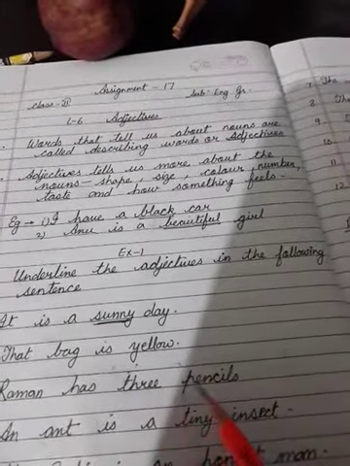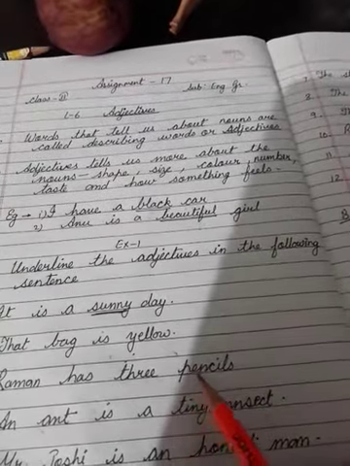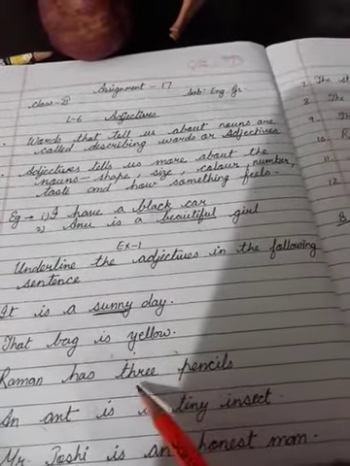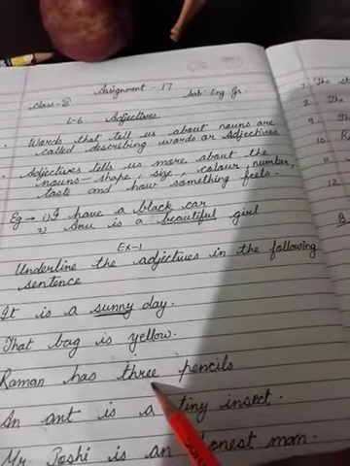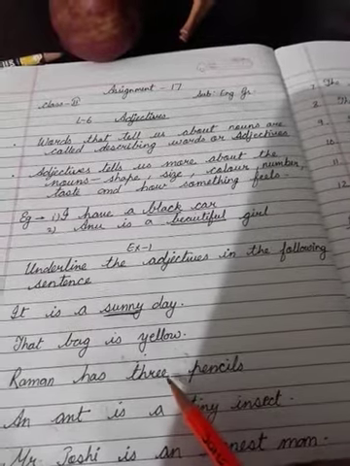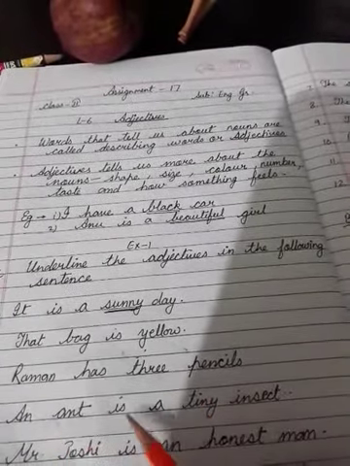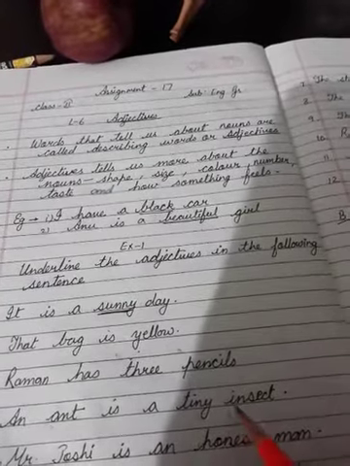Raman has 3 pencils. Pencil is again a noun. And what are we saying? How many pencils does Raman have? He has 3 pencils. So with the word 3, we are describing the number. So 3 is an adjective. An ant is a tiny insect. So what type of insect is an ant? An ant is a tiny insect.